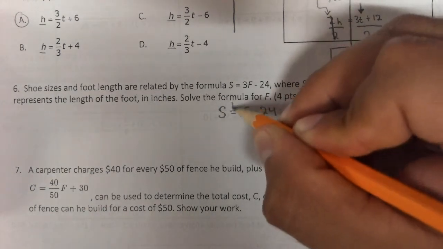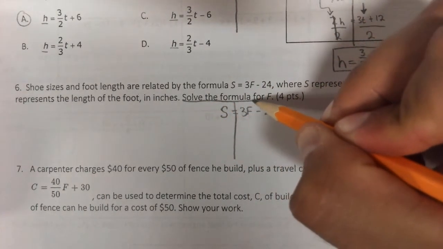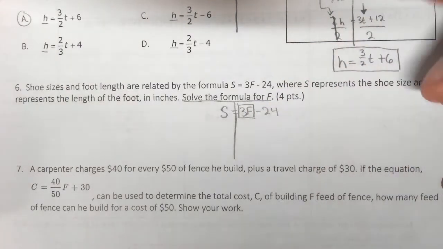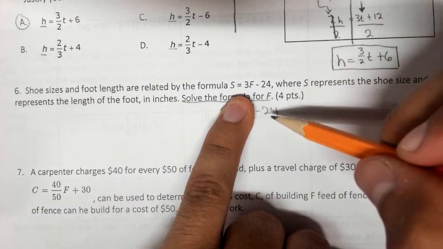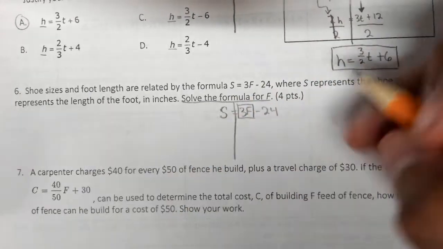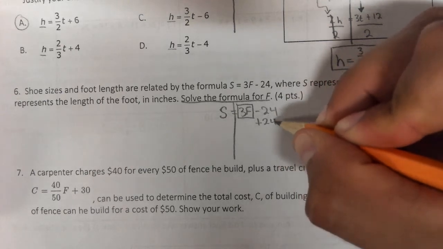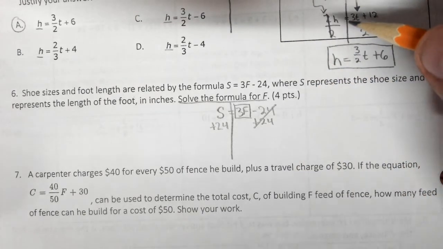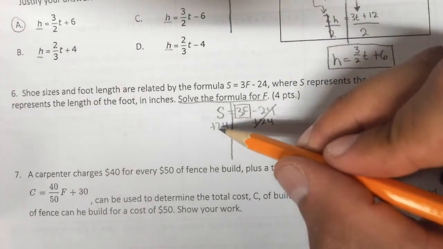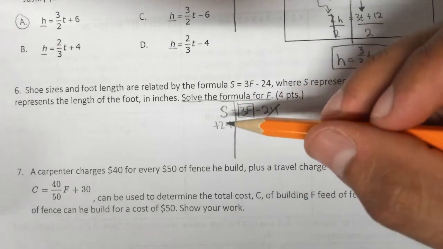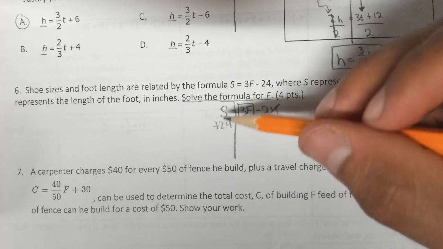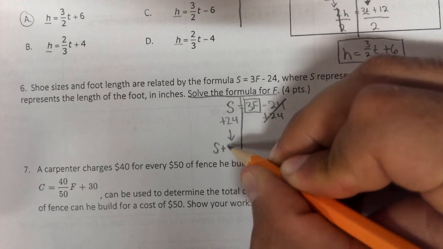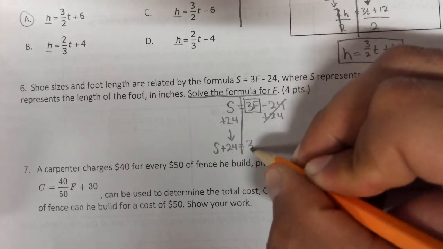All right, so again, it tells me to solve the formula for F. In other words, it's telling me to get the F by itself. So I'm going to put it in a box. I can cover it up. I need to get rid of that minus 24. I need to get that to the other side first. So we're going to do plus 24, plus 24. This is going to create a 0 pair. Those are going to go away. S plus 24, again, we're left with the conundrum of a number plus a letter. I cannot combine those two things, so I'm just going to bring them both down. So I'm going to have S plus 24 equal to 3F.